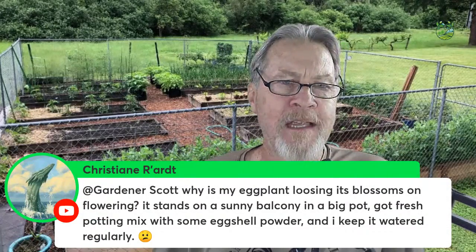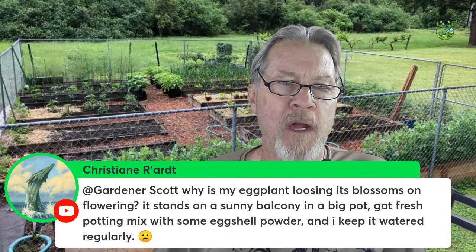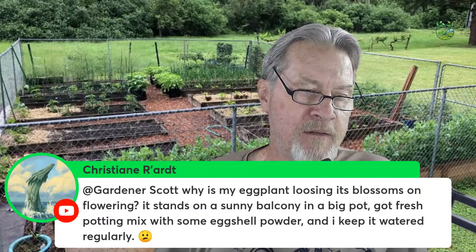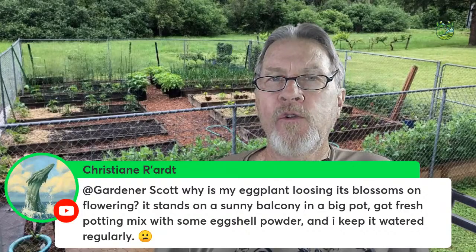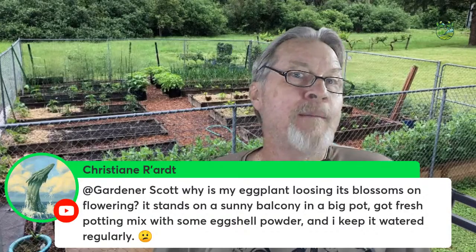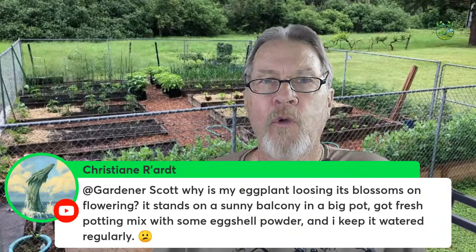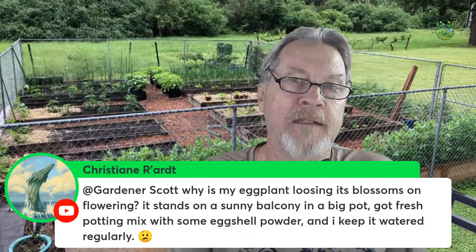Christiane is asking, why is my eggplant losing its blossoms on flowering? It stands on a sunny balcony in a big pot, got fresh potting mix with eggshell powder, and I keep it watered regularly. Could be the heat. When the temperature gets above 90 degrees Fahrenheit, about 32 degrees Celsius, you're going to see blossom drop. And that holds true for peppers and tomatoes and squashes and eggplants.